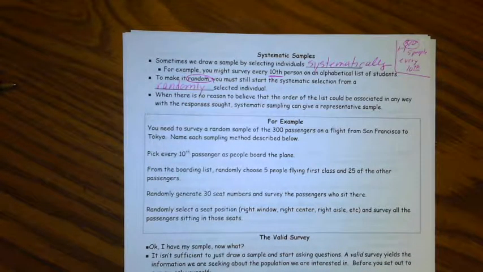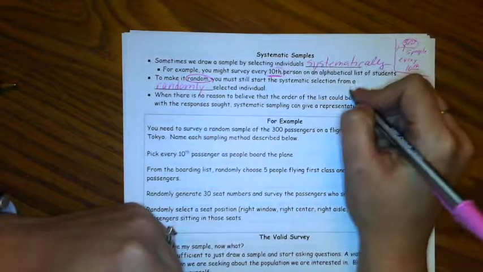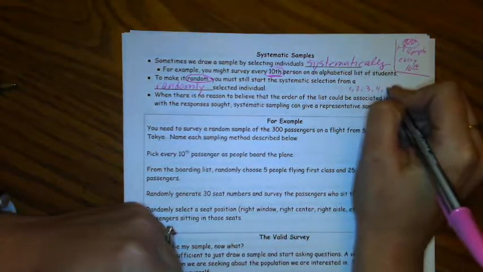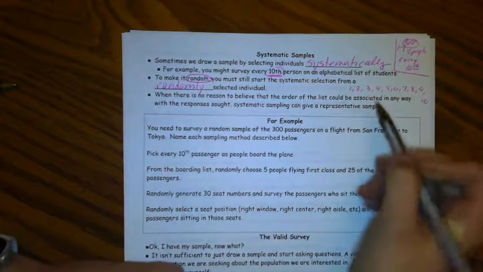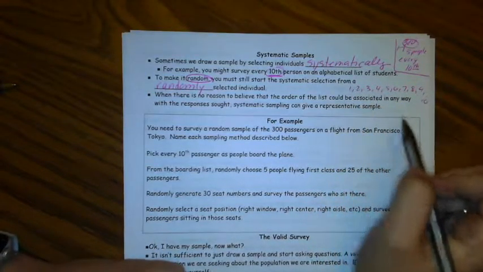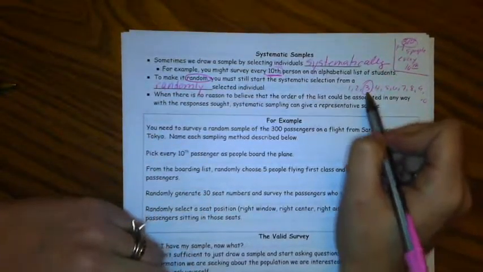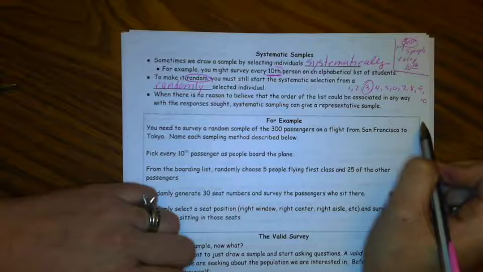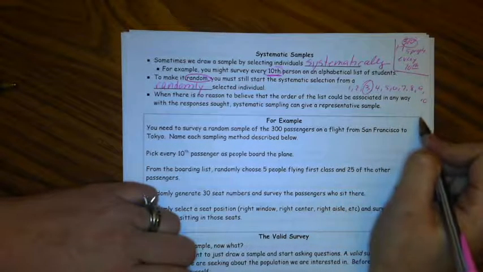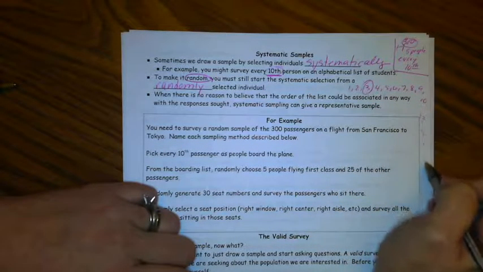If I'm going to do every 10th person, I might number the first 10 people and then randomly pick one of these numbers. So I go to my random number generator and it picked 3. So person 3 is in my sample. Now I'm going to do every 10th after that person. So that would be the 3rd person and the 13th and the 23rd, et cetera.